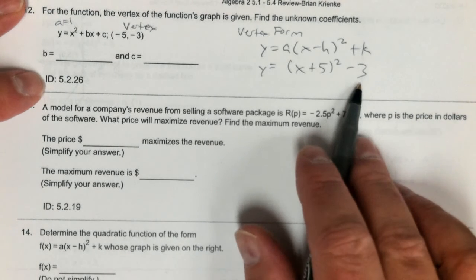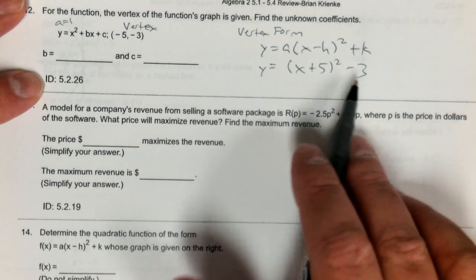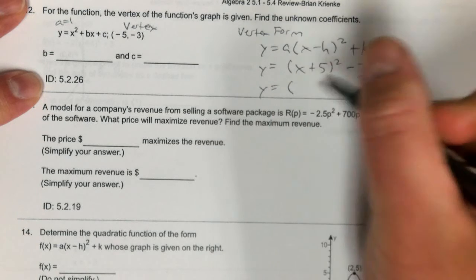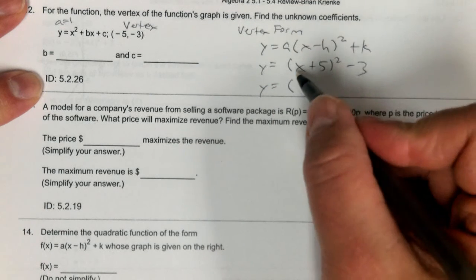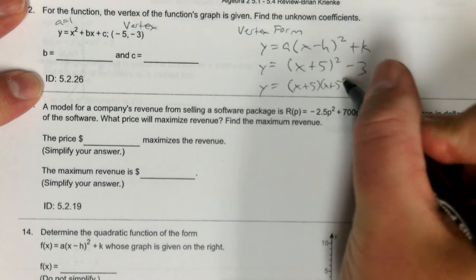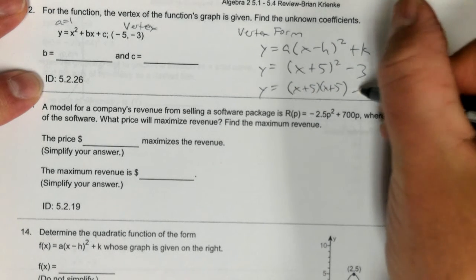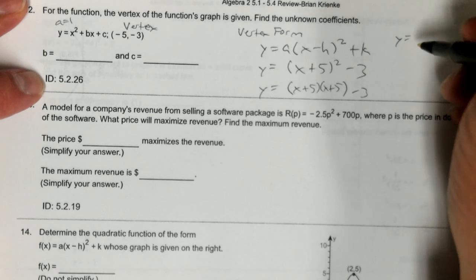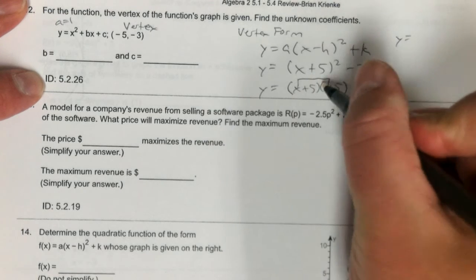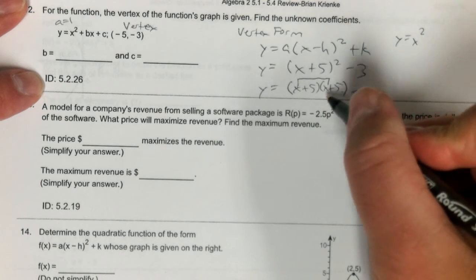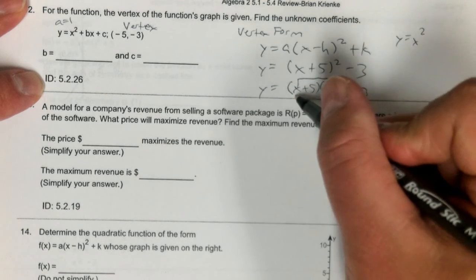So the next step on this is expand it. This is like x plus 5 times x plus 5 minus 3. So what that means is x times x is x squared. X times 5 is 5x. That's an outside.